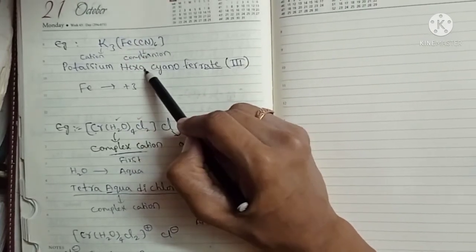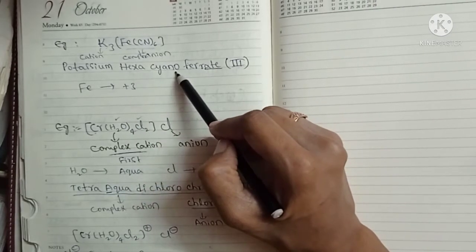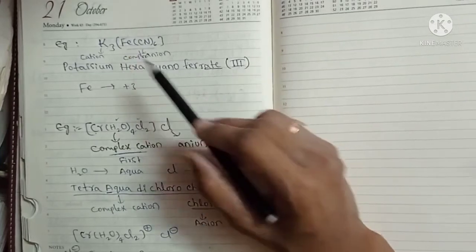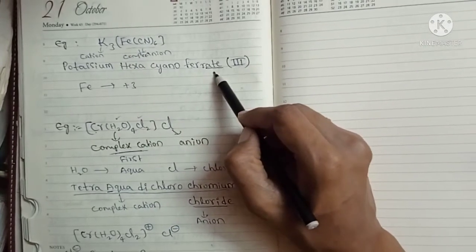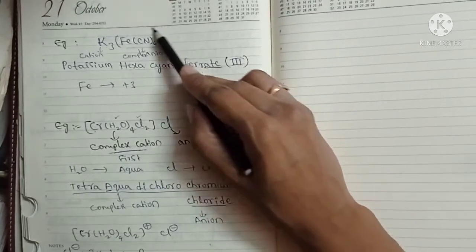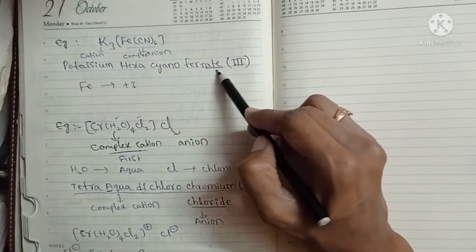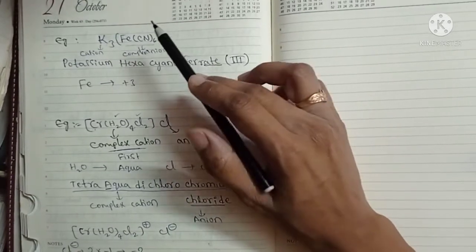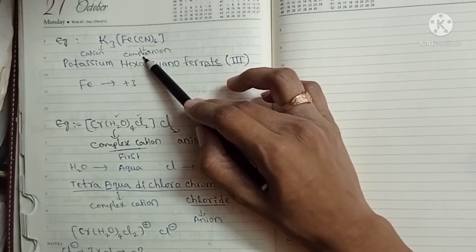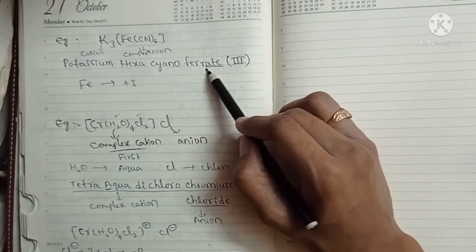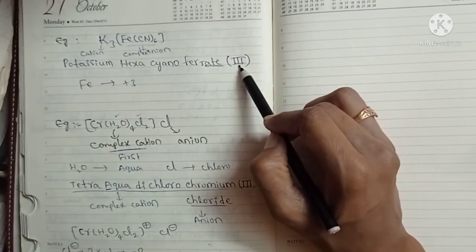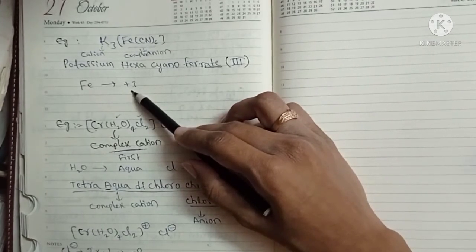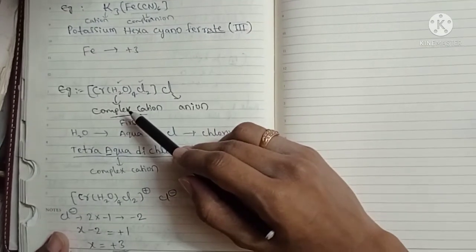That's why the hexa prefix. And then cyano, hexacyano, and the metal, ferrate. Why have we written ferrate? Because it is a complex anion. So if the metal is in the complex anion part, we have to mention ate here. And then the oxidation number of iron. Iron is in +3 oxidation number.